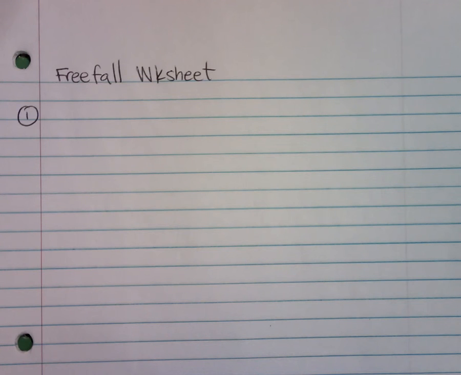Alright, let's take a look at the freefall worksheet. I don't have the problems to show you, so I'm just going to read them to you, and you guys should look along on yours. Number 1. Will you ever use the equation v equals d over t in freefall problems?